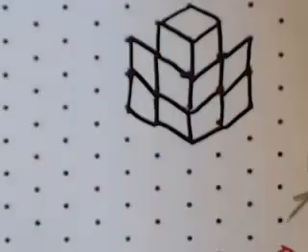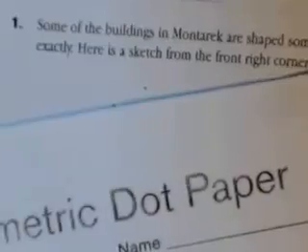So let's look at this. We have a 1 space 1. We've got our second floor, right? And then we've got our first floors. All right.